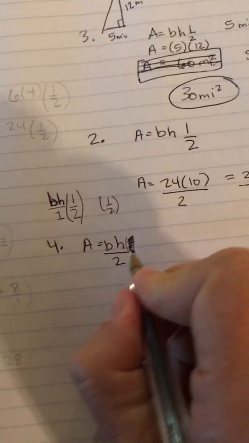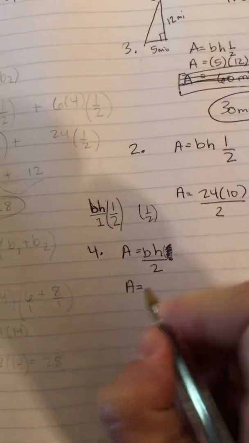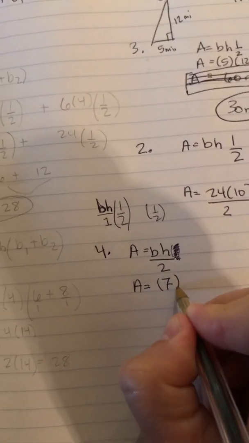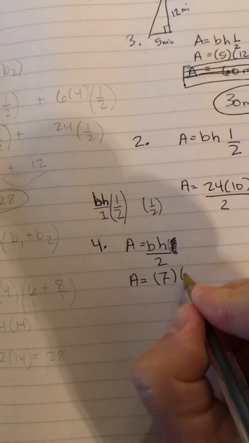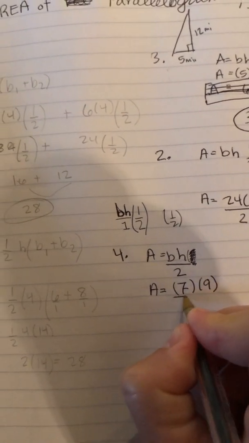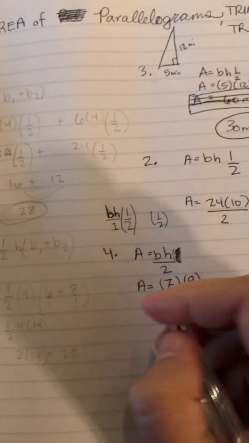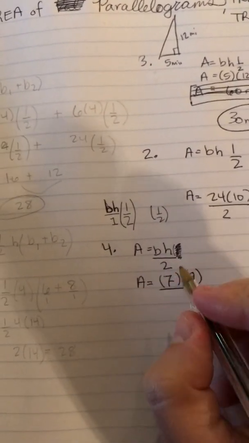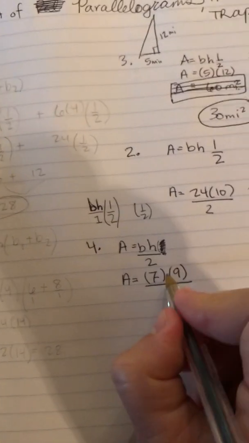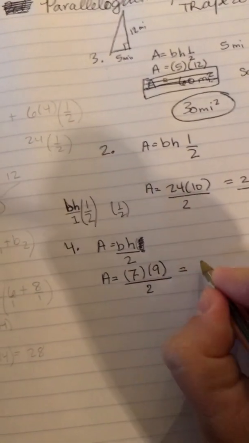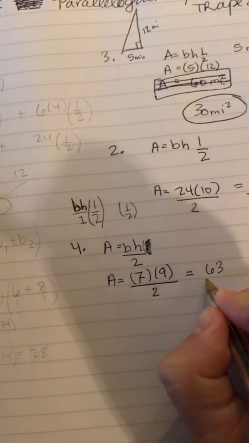Anyway, okay, so area equals, base was 7, and then height was 9 inches. These are both in the same units. That's a good thing to check. If they gave you 1 in yards and 1 in inches, you'd need to get them the same. They gave them the same, they're both in the same units. So 7 times 9 divided by 2. Okay, 7 times 9, 63, divided by 2.